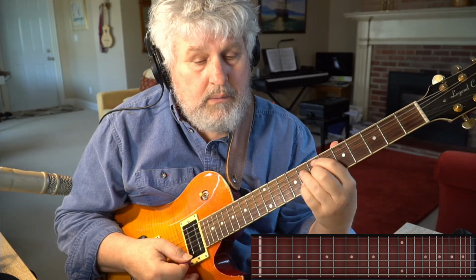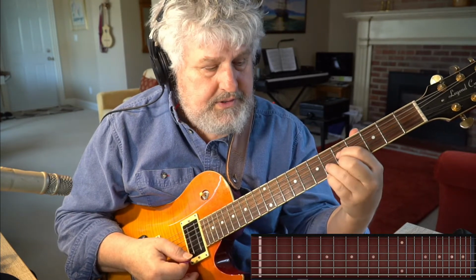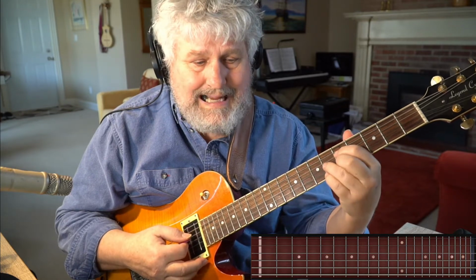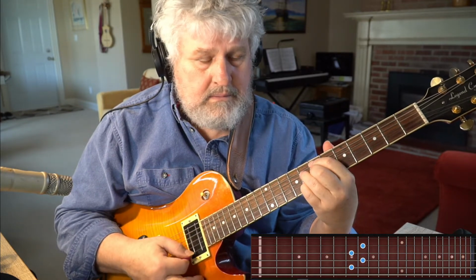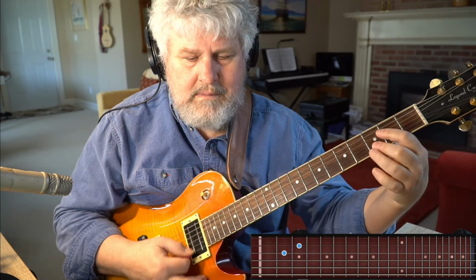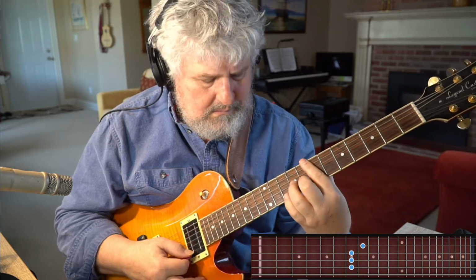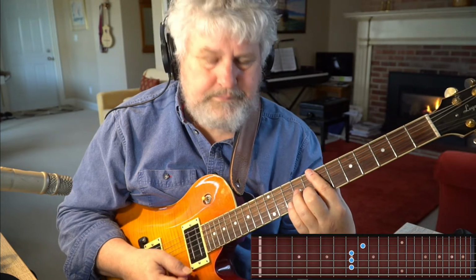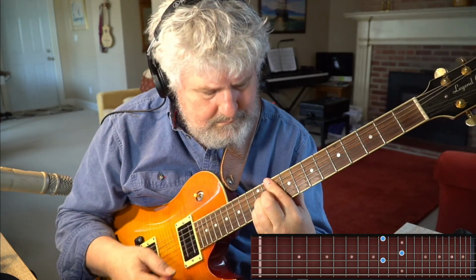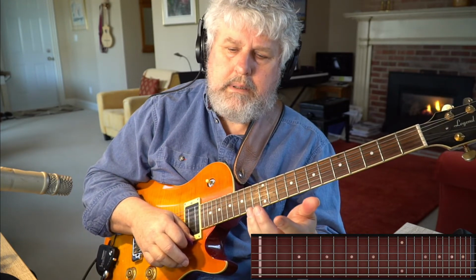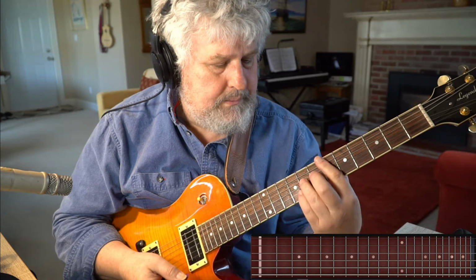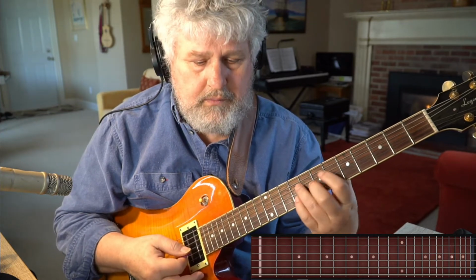Or, rather than the flat 9, you can do this very simple skip to the diminished with exactly the same fingering. Or we can take and color up the chromatic movement with the 7th.